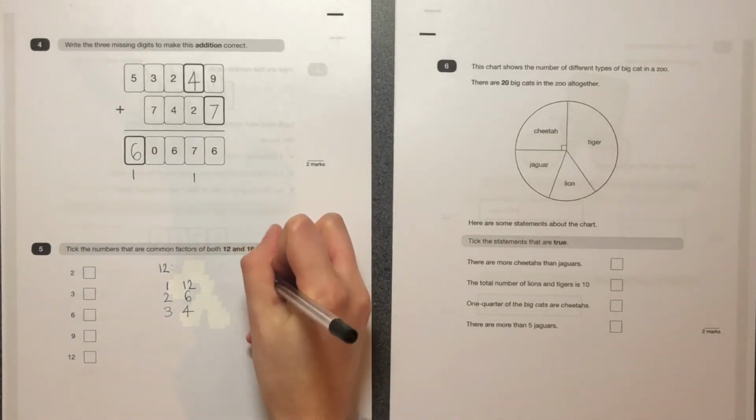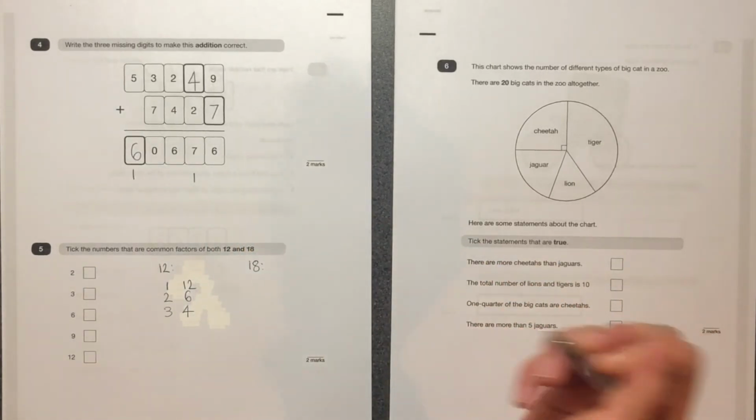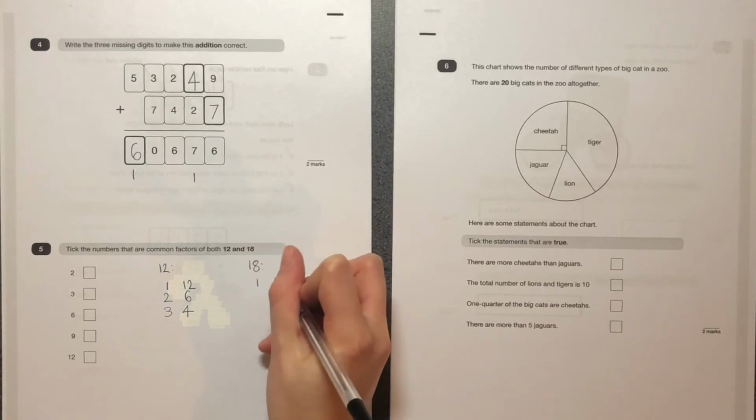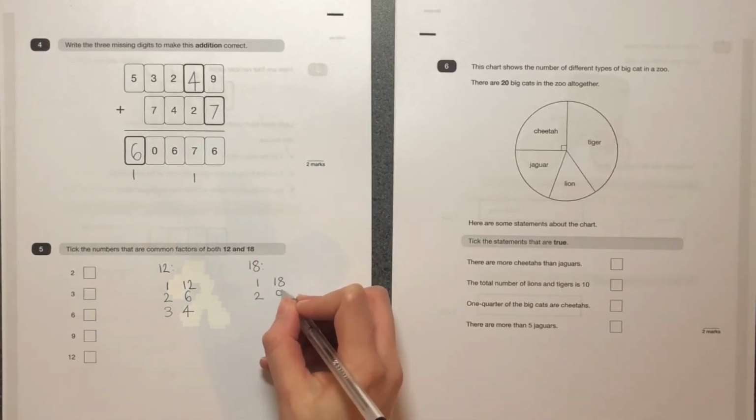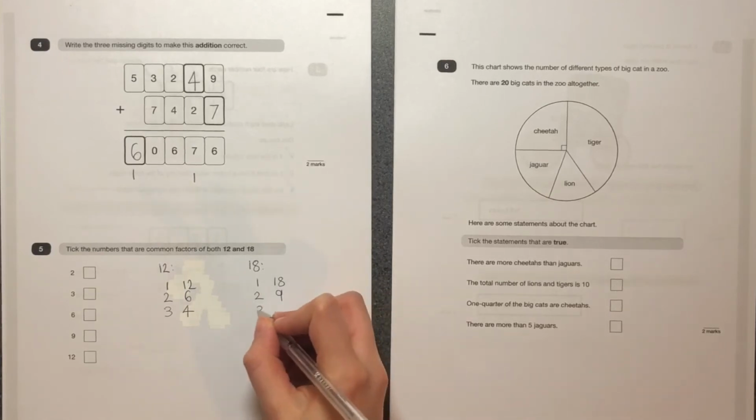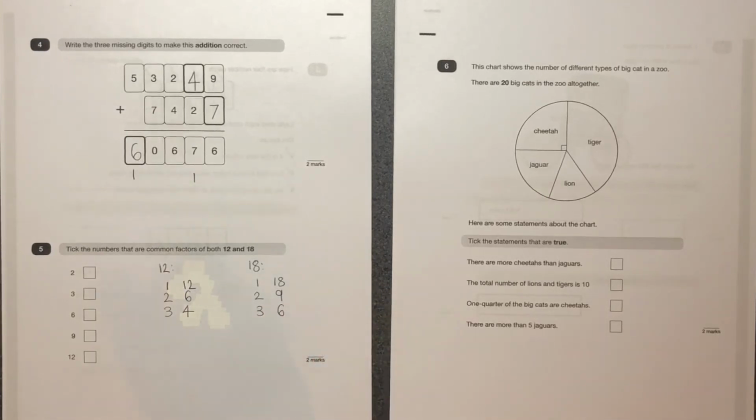Now for 18, we're going to do the same thing. 1 and 18, 2 and 9, 3 and 6, and then after that it would just repeat. So those are our factors of 12 and those for 18.